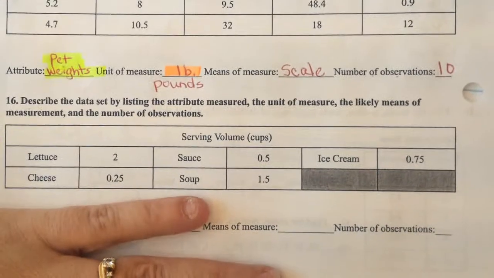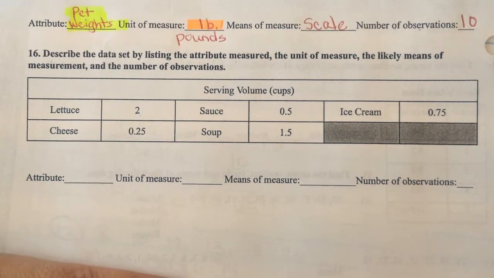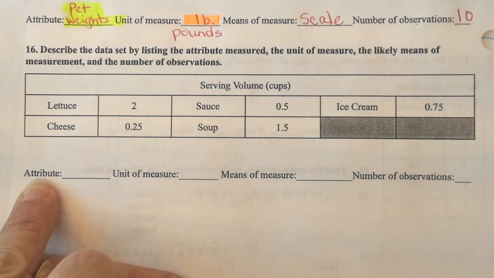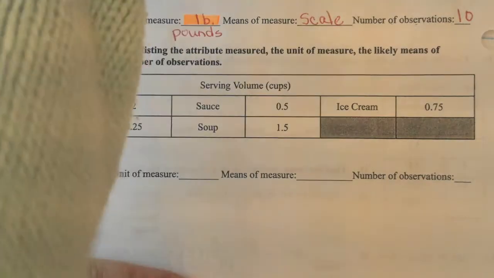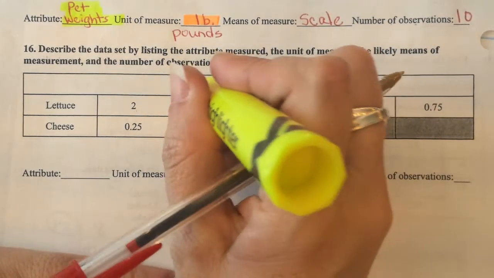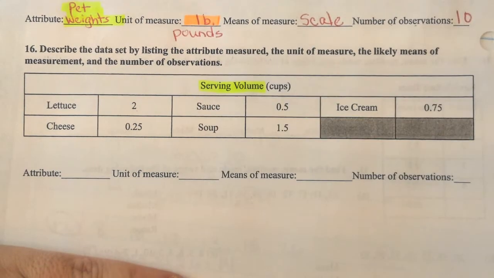Okay, going down to the second one now. Just practicing one more time. Okay, the attribute is the title. Serving volume. You've got it. Serving volume.